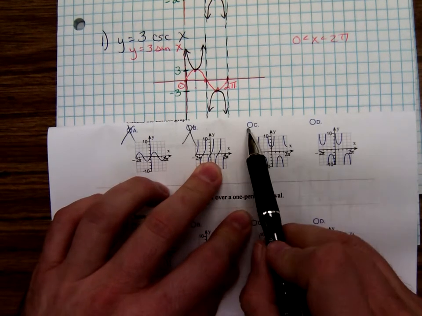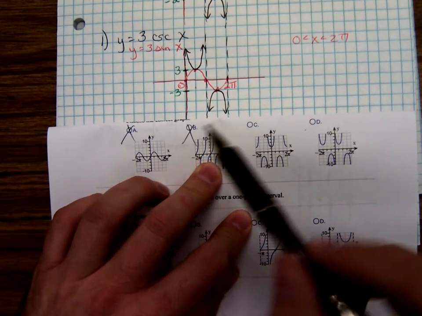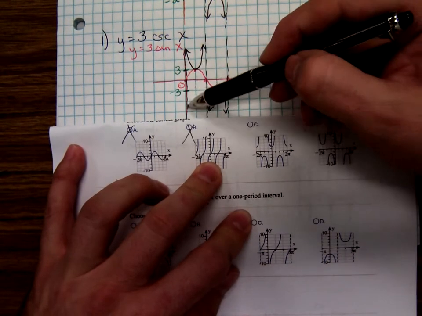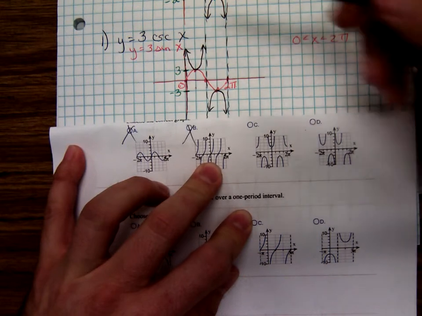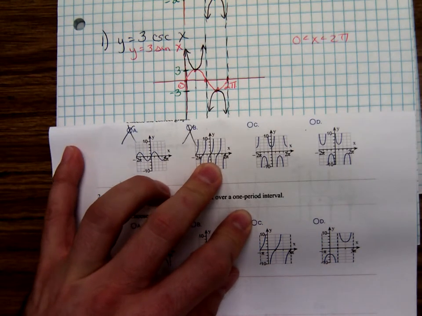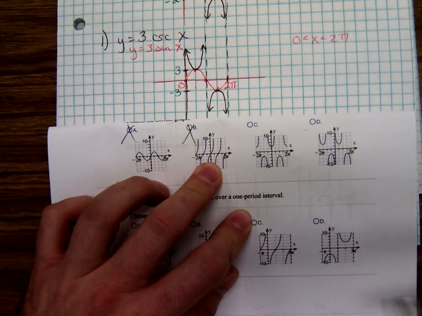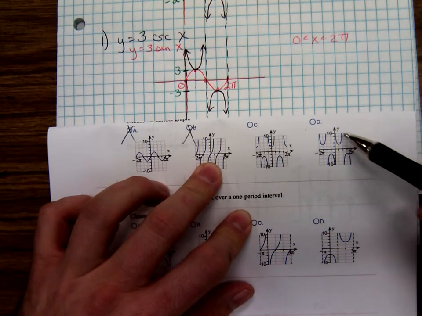How to decide between C or D. Which one of these looks like there should be a vertical asymptote on the y-axis? It shouldn't be crossing that y-axis. With that in mind, which one is it? D. It's D. Okay. The U-shaped figures are the answer.